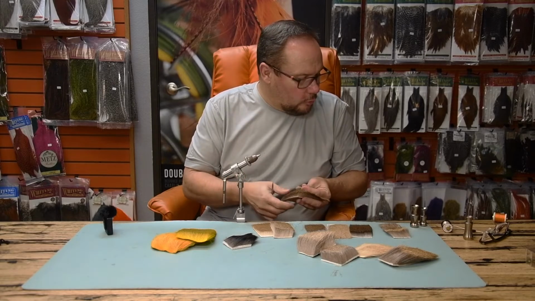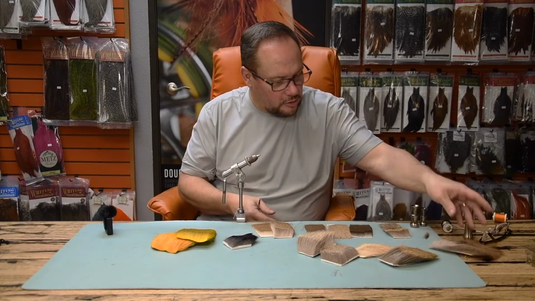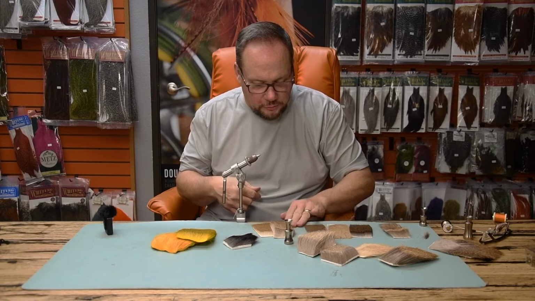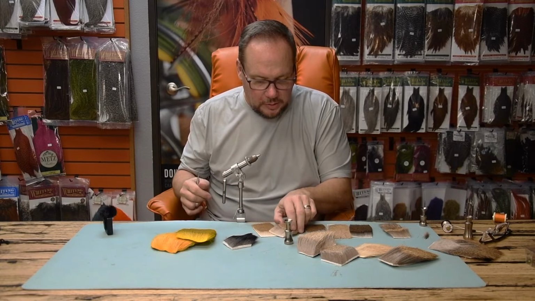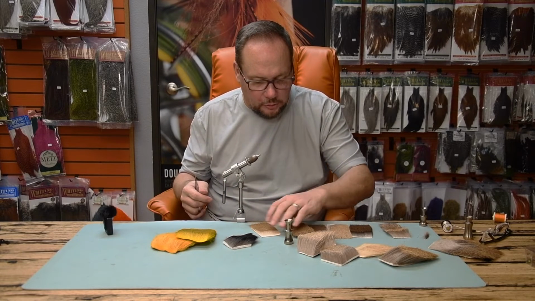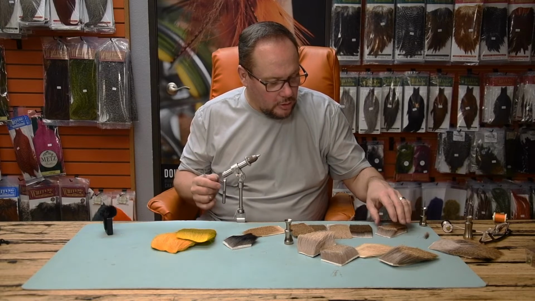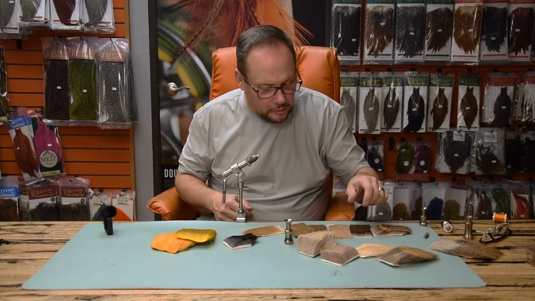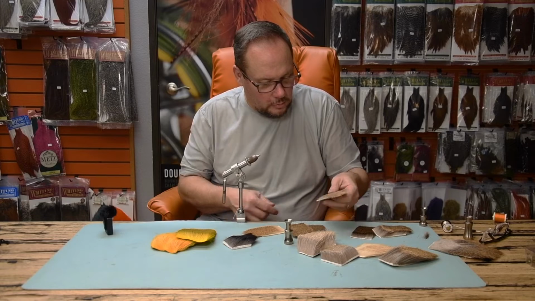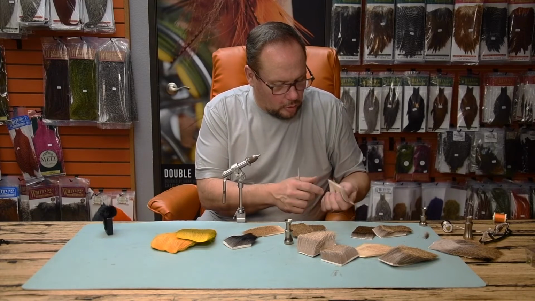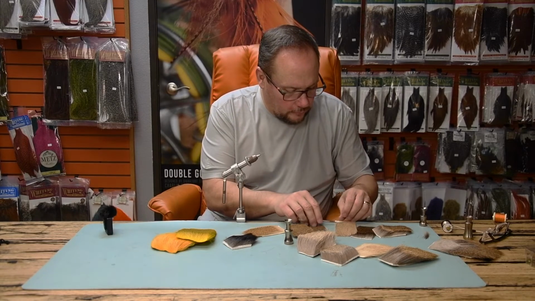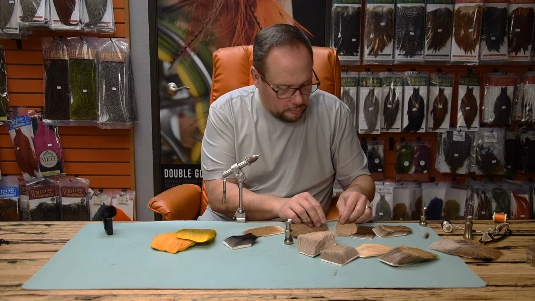So to show some of these points that I've been talking about, I'm going to stack up some of this hair and just show you the differences as we go through and how they will react on the hook to different thread pressures. So to start with here, we'll take this is some blonde short fine hair, and I'm going to take a clump of this.